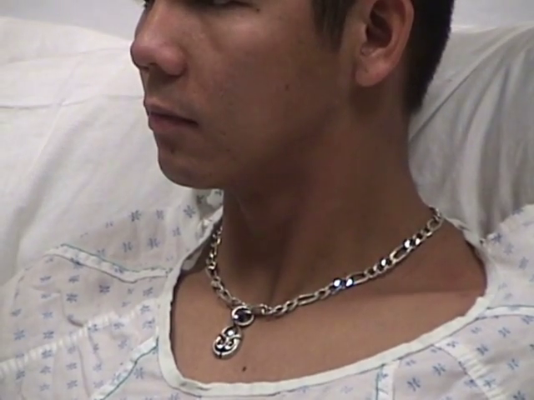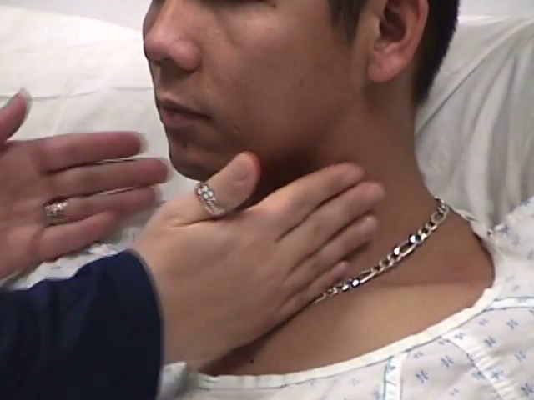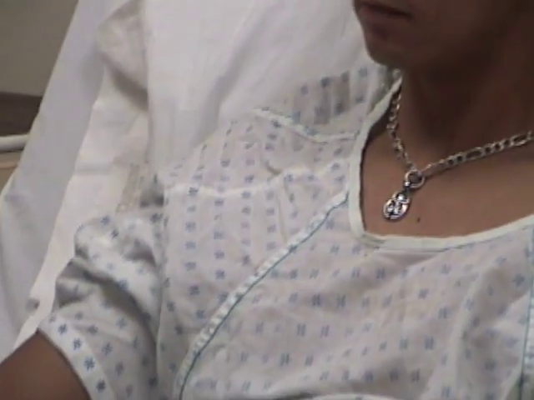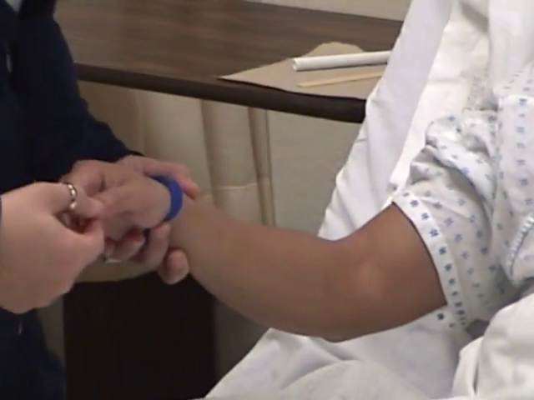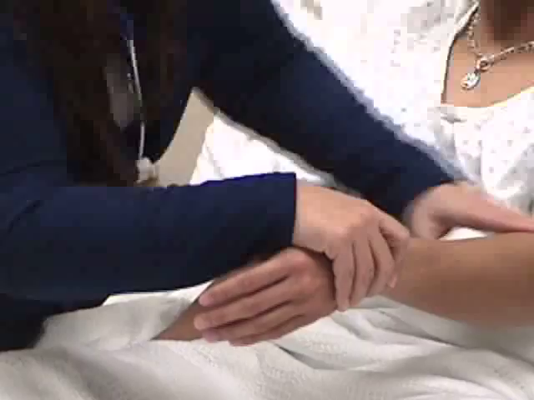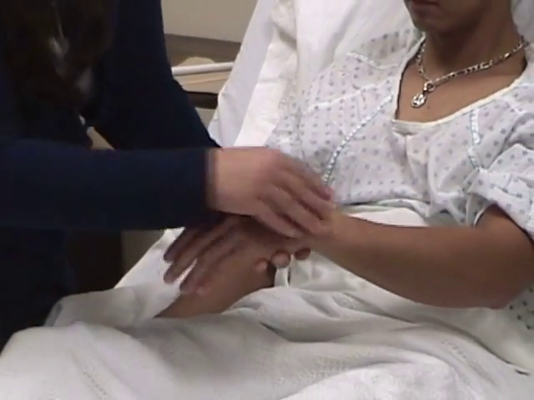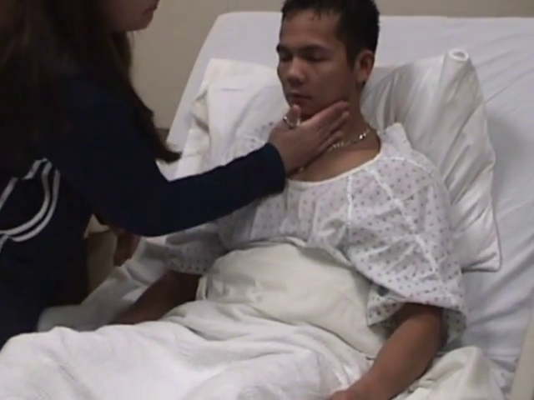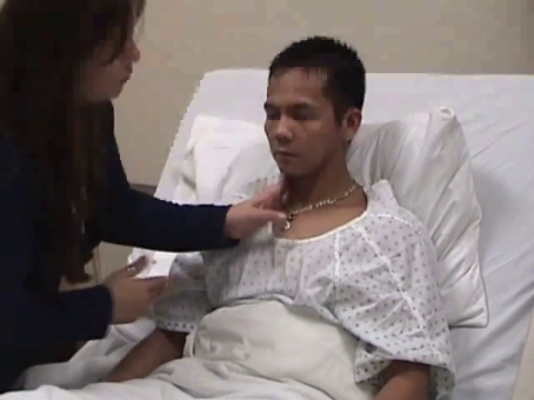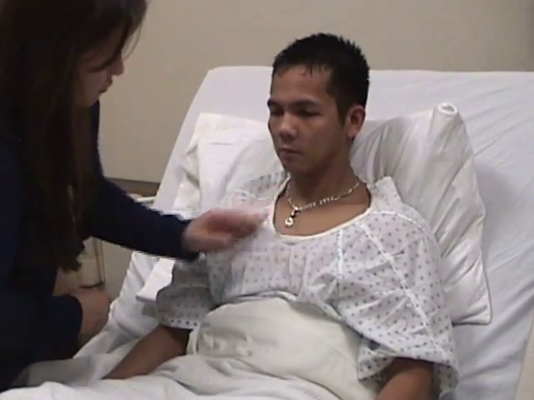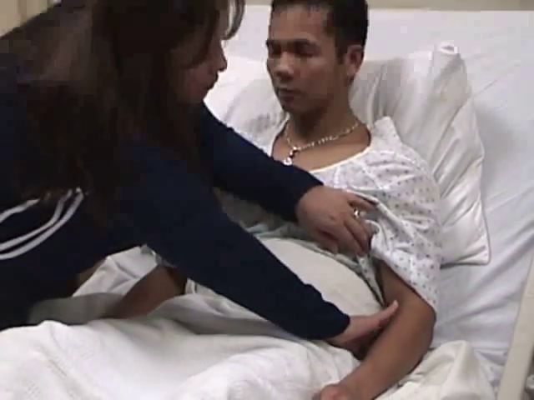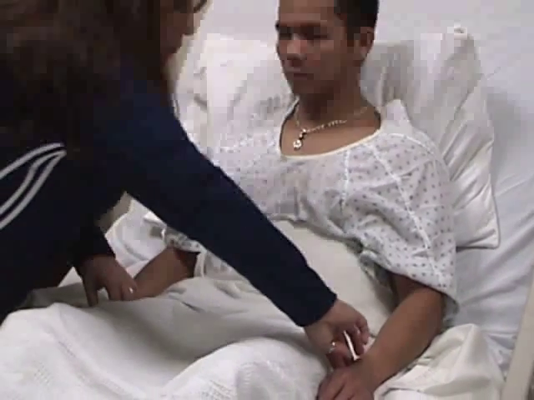She can at this time inspect the skin of the neck, arms. She's checking for skin turgor and capillary refill. She will palpate the carotid arteries, brachial arteries, and radial arteries.